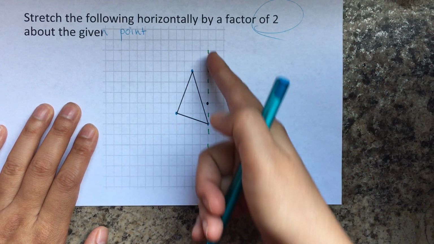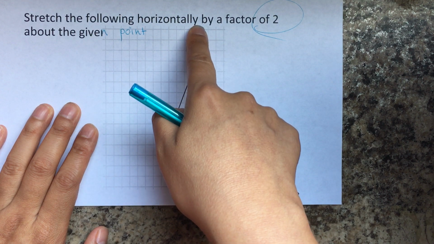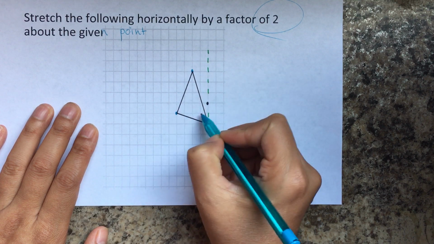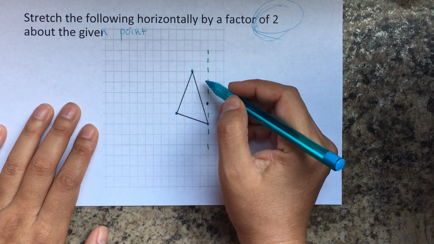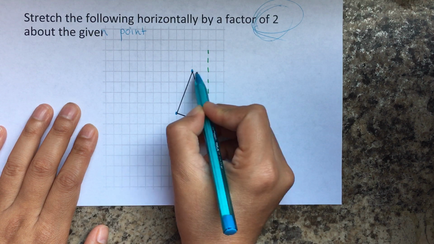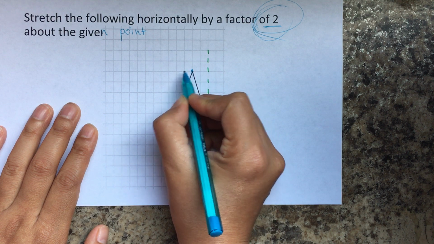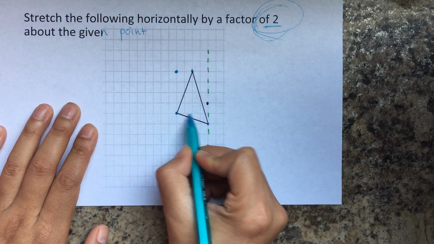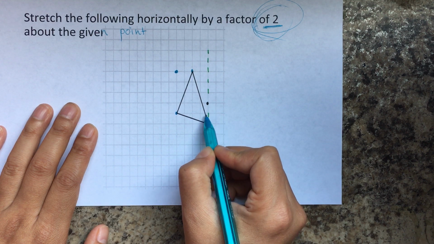So again, step number 1, draw the line opposite to what we have in here. Step number 2 is to multiply the spaces of each vertex by the factor they give us. And step number 3 is draw the new vertex. So the spaces in here is 2 spaces times 2 is 4. So 1 2 3 4. That's my new vertex.